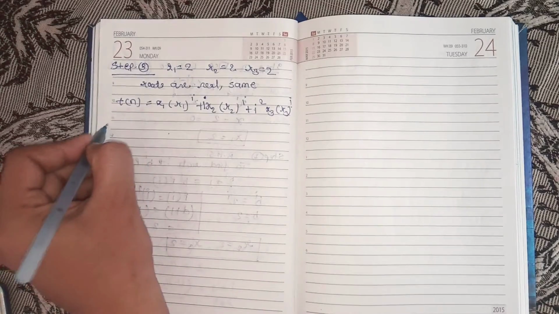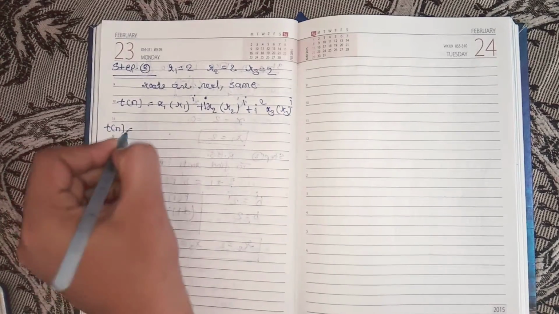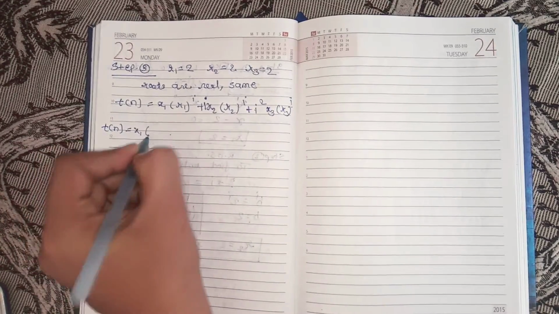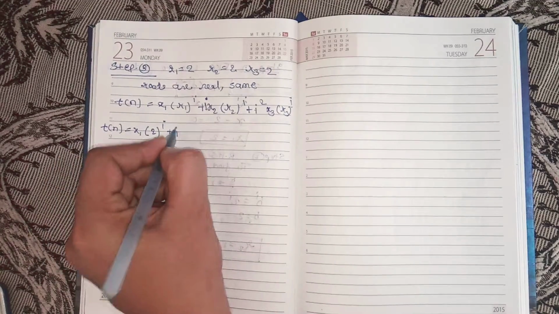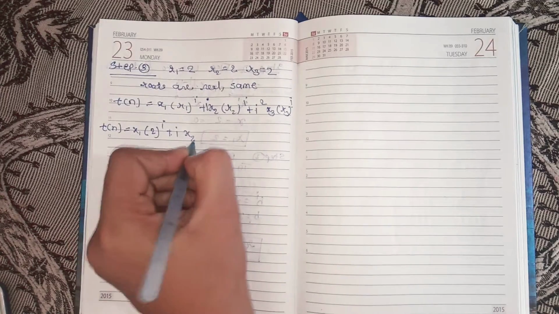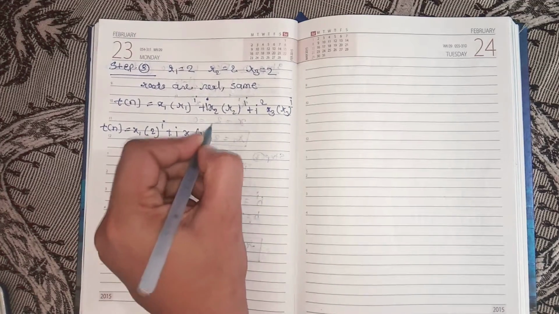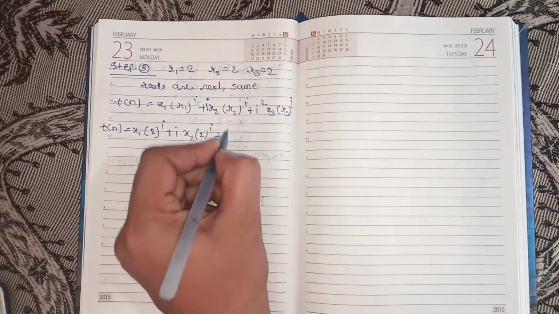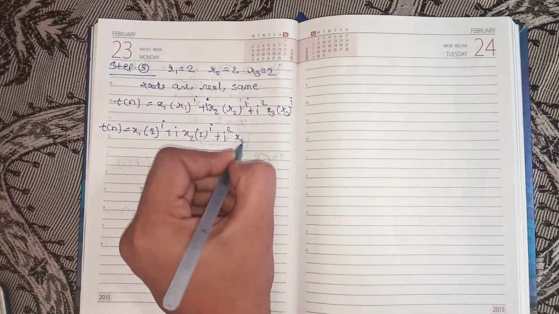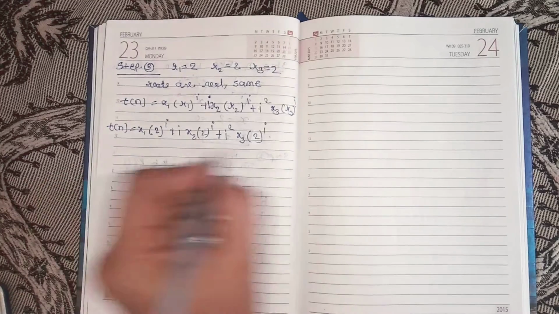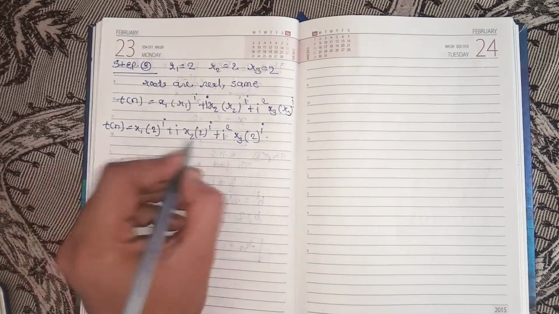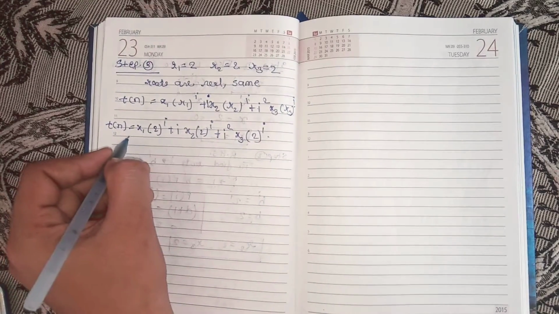Fine. So T of n is equal to x1 into, what is the value of r1? R1 is 2, to the power i, plus i into x2 into r2 is 2 to the power i, plus i square into x3 into r3 is again 2 to the power i.